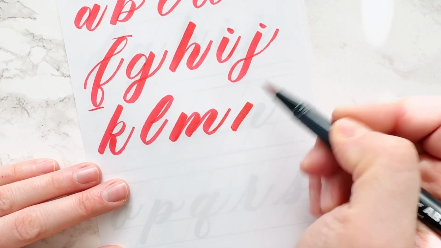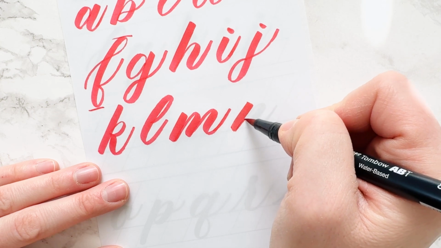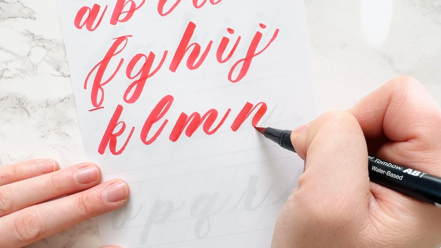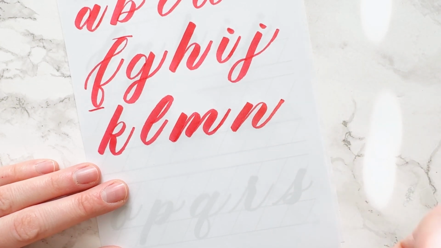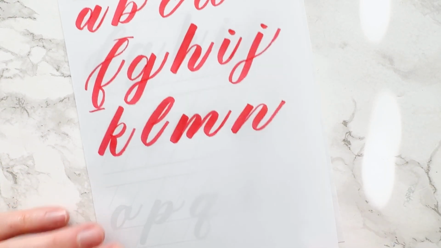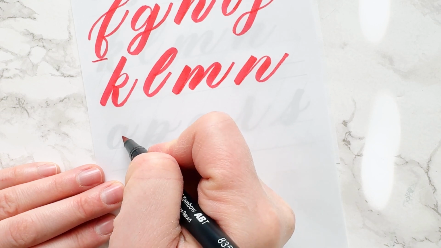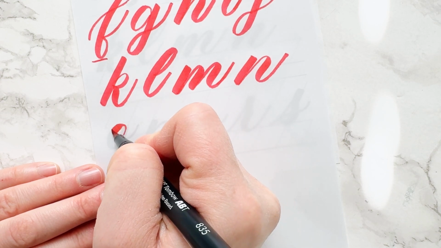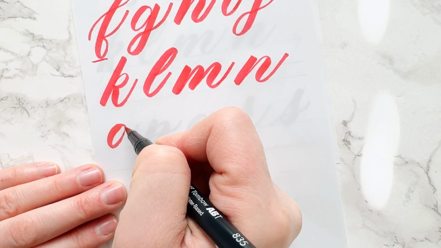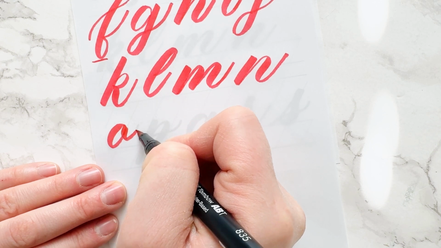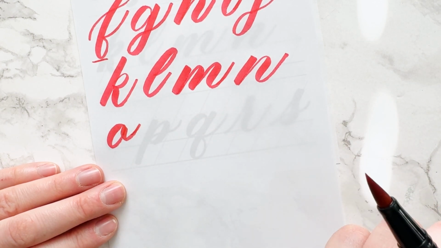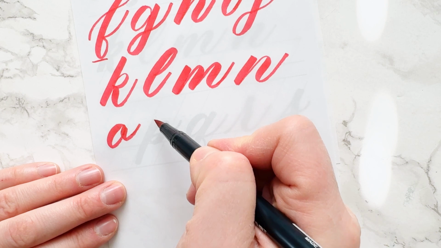N is going to be a downstroke and a compound curve. O is going to be an O form with a comma dot. So a comma dot's really used as a connecting letter.